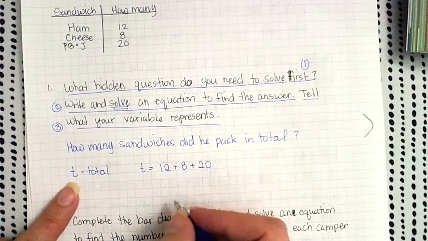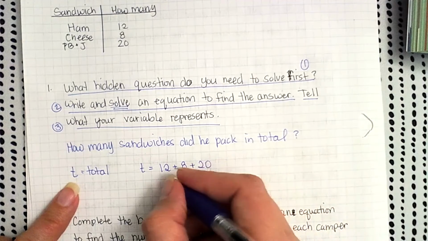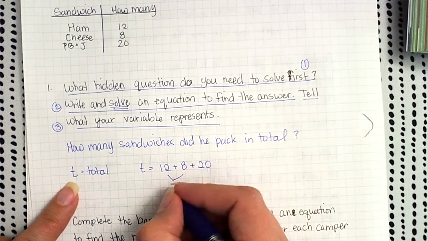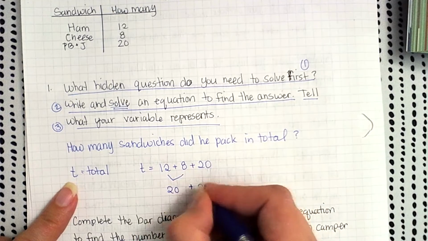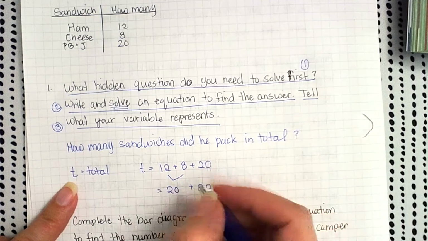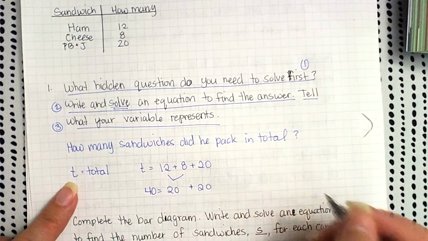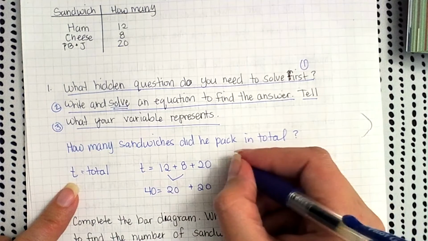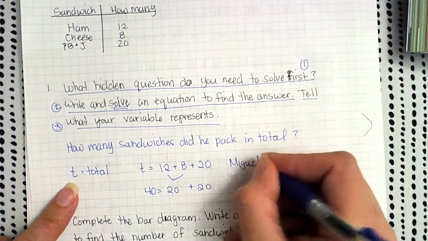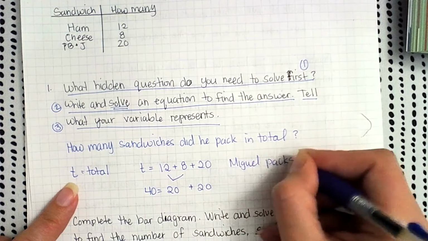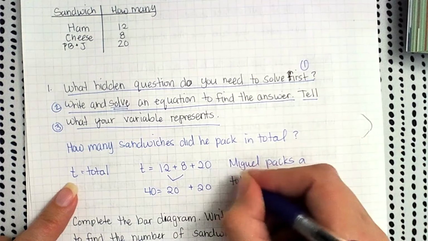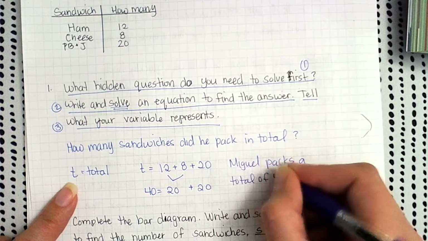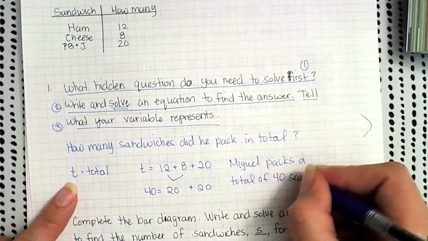So I wrote what it represents, now I need to solve. I know 12 plus 8 is going to give me 20, plus 20 more is going to equal 40. So Miguel packs a total of 40 sandwiches.